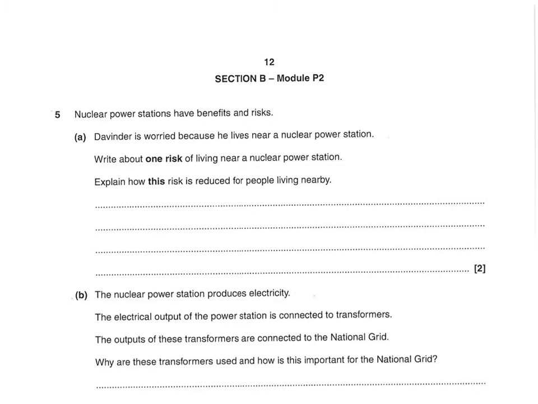And then 1 mark saying how the risk is reduced. So any one of these: you could monitor people, you could monitor the radiation level, safe storage or disposal of nuclear materials, better control of the reactor, better shielding against radiation loss, have a good shutdown or emergency procedure, extra protection for earthquake risk areas, or better security at nuclear power stations. So any of those will get you that 1 mark for saying how the risk could be reduced.